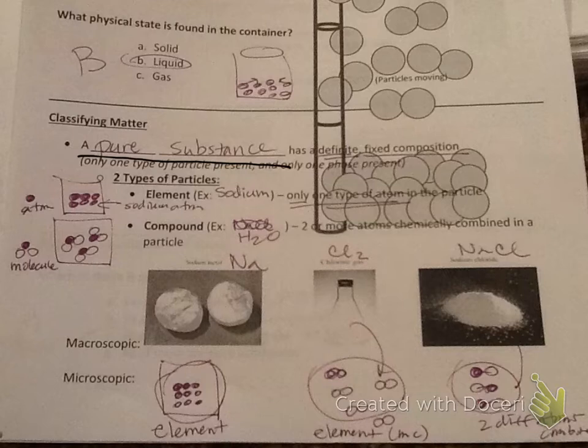A pure substance is a substance that has a definite fixed composition, meaning there's only one type of particle present, one discrete particle present. So if you're looking at a sample, remember those discrete units we were talking about, the individual particles?